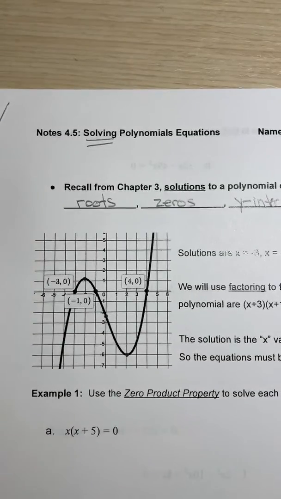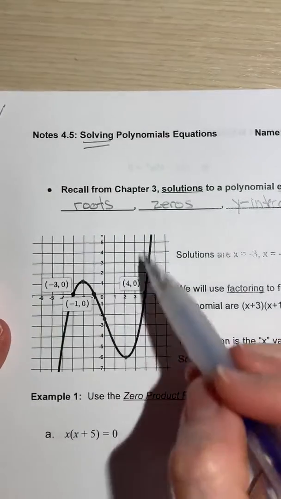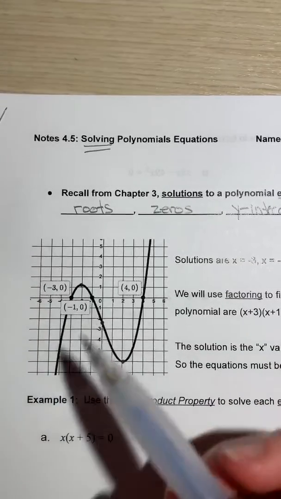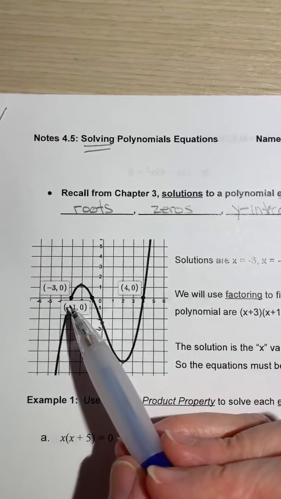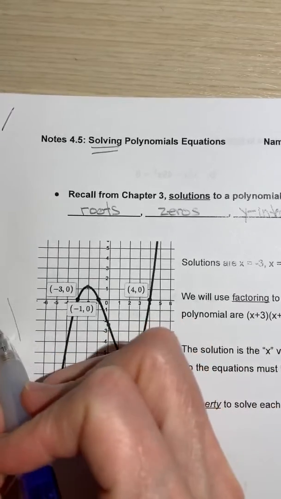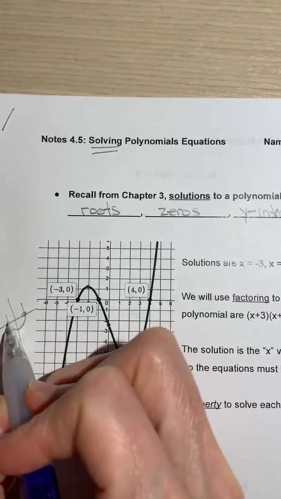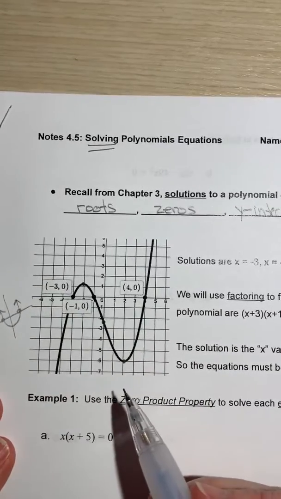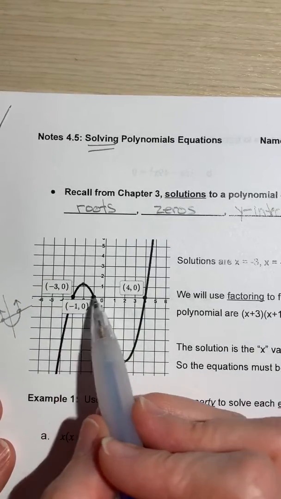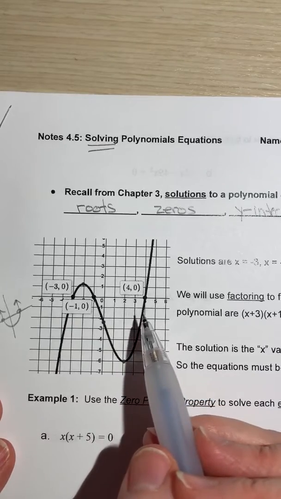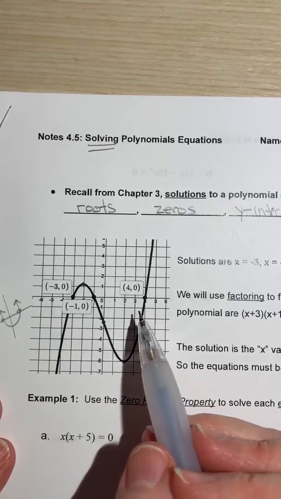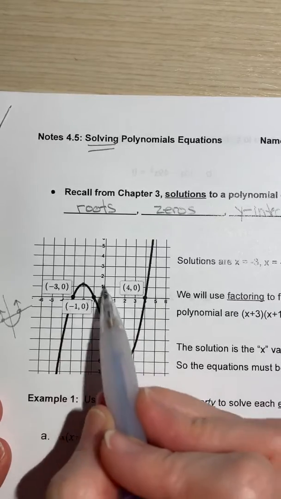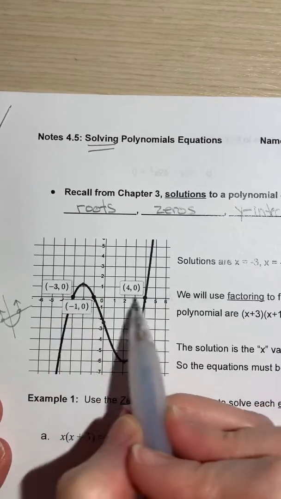This is what it looks like. Now in chapter 3, all of them were parabolas, right? The smiley face or the sad face. In chapter 3, we had, at the most, 2 solutions. In chapter 4, we might have 3 solutions like we have here, or we might have 4 solutions. We could even have 5. So these are the solutions. They're where your graph intersects the x-axis.